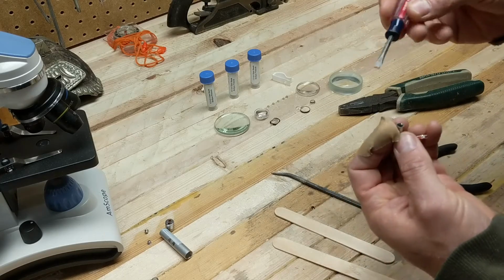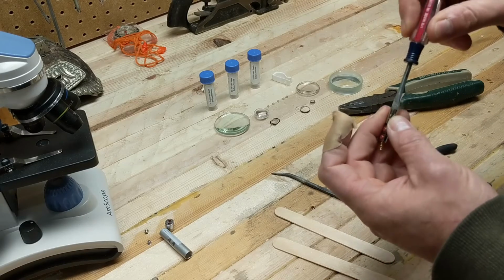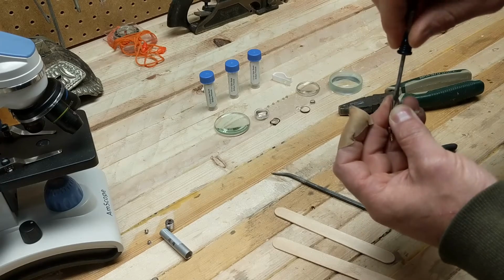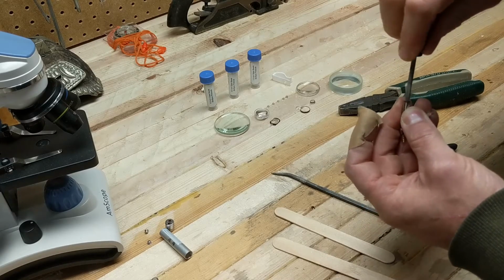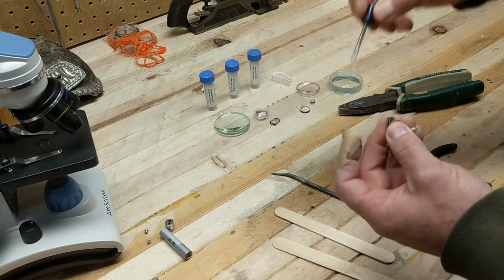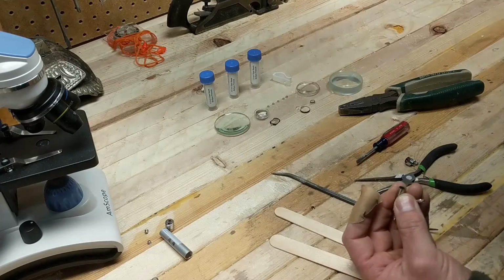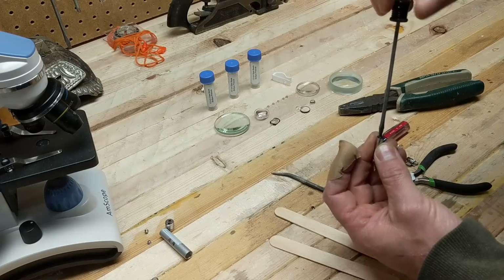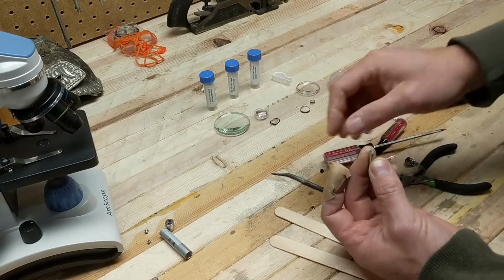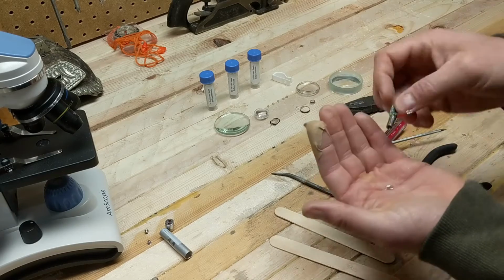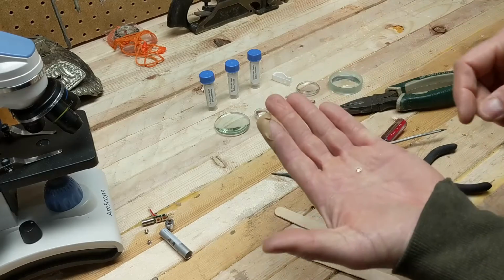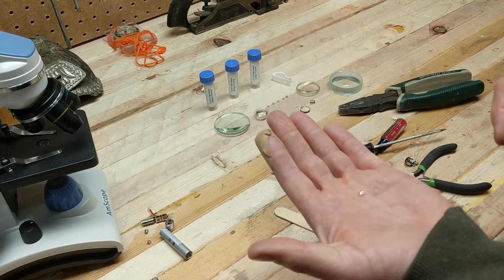What we're after here is we're going to use a very small screwdriver, and we're going to unscrew this black cap. This black cap holds in... maybe I need an even thinner screwdriver. You're going to want a very fine screwdriver with a skinny head. Take that off, and inside we have a very small lens.